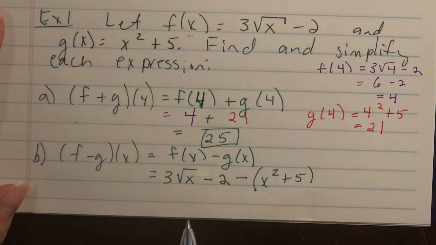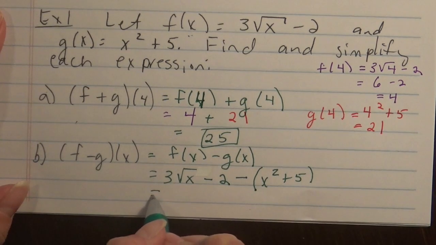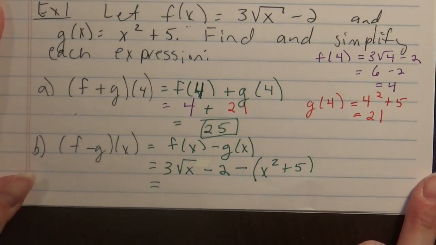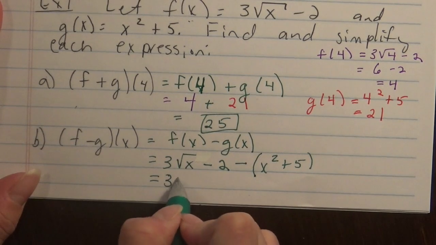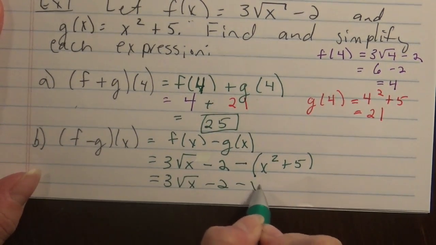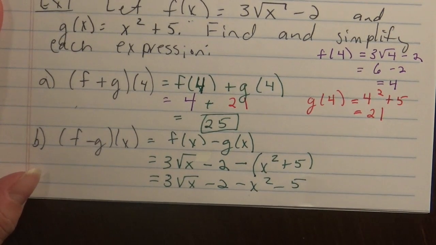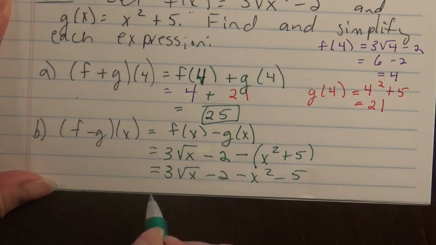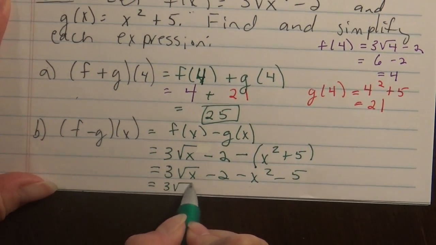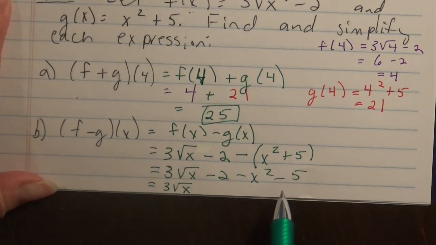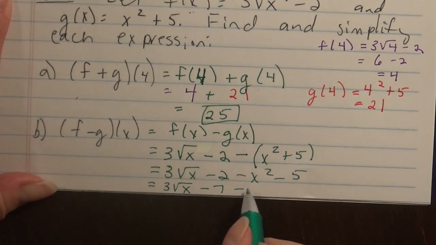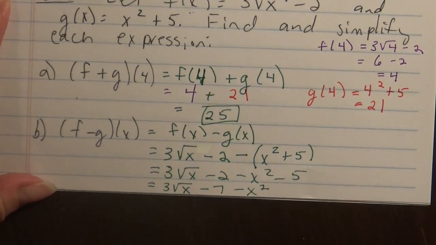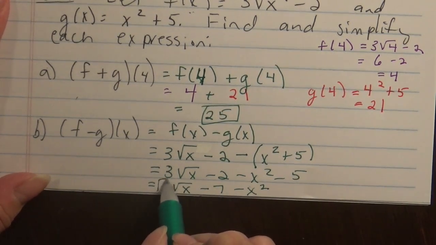So this is our f of x here, and then we're subtracting our x squared plus 5, our g of x. And we can distribute. So we have 3 square root x minus 2 minus x squared minus 5. We can also combine the constants because those are like terms. So we have 3 square root x, negative 2 minus 5 gives me minus 7, minus x squared, and that is my answer: 3 square root x minus 7 minus x squared.